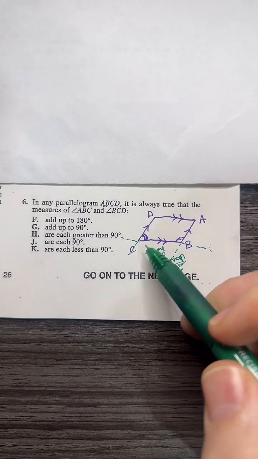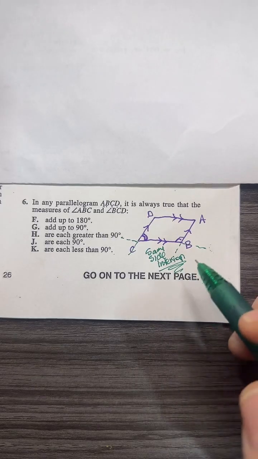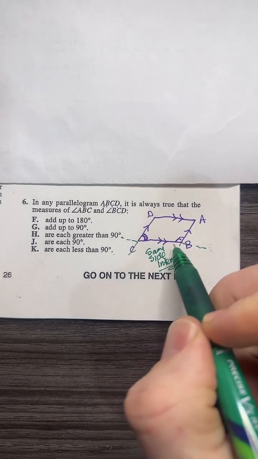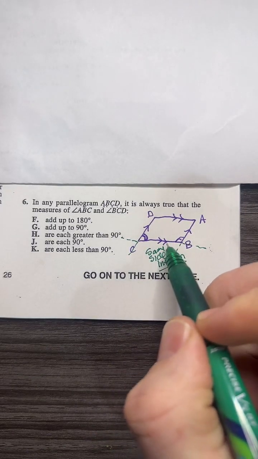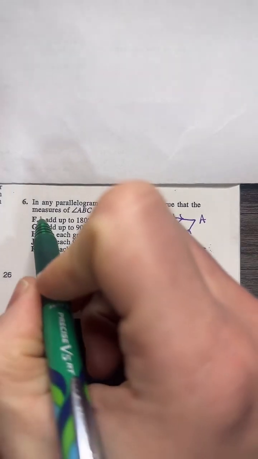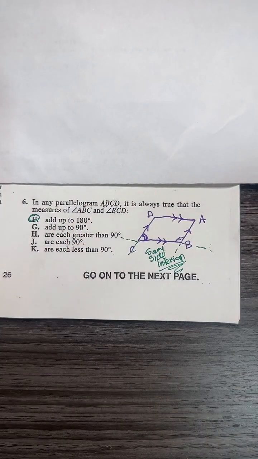Same side interior angles are supplementary. So if they're supplementary, that means they equal 180 degrees, which would make sense because I have 180 degrees and 180 degrees would get me F. All right, so F.